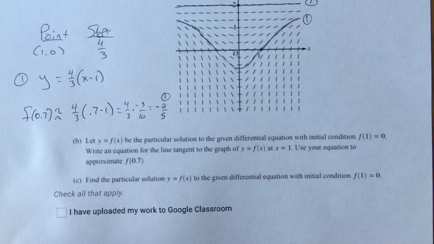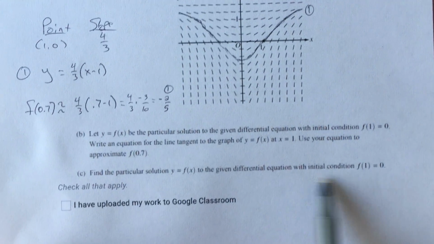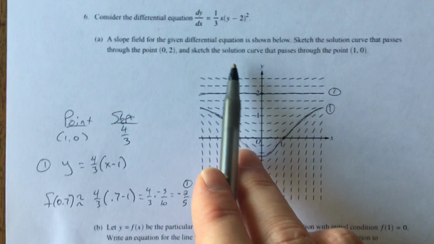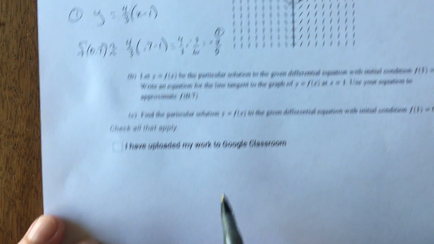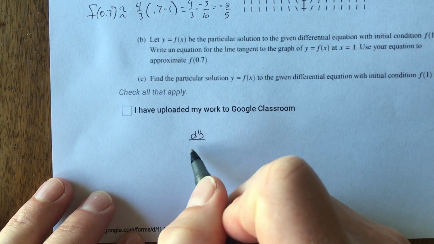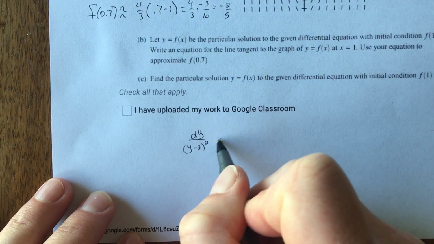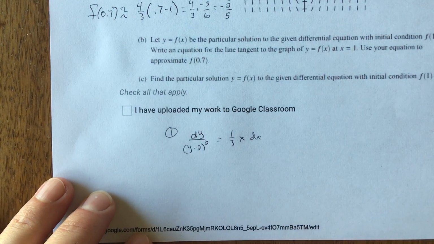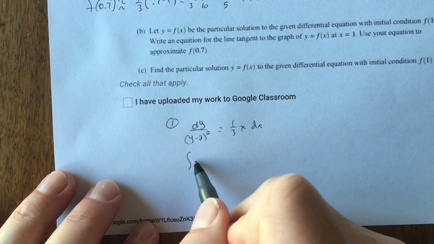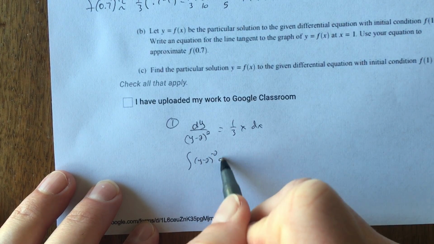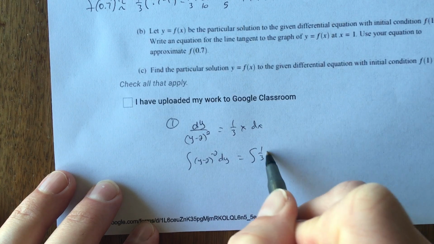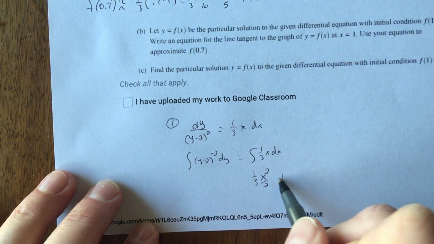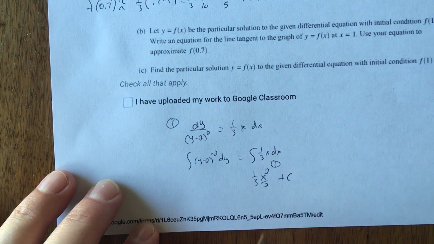Okay? And then the last step says to find the particular solution. So this is our separation of variables, what we've been working on for a while here. We're going to take our initial equation and divide by (y minus 2) squared. So we get dy over (y minus 2) squared equal to 1/3 x dx. If you did that separation, you got a point. Now this side, when we go to integrate, I'm going to bring that (y minus 2) up as a -2 power. And then this is going to be 1/3 x squared over 2 plus C. You actually got a point for doing that.